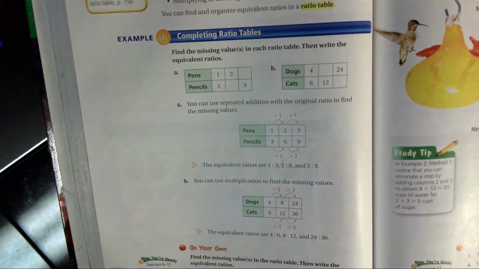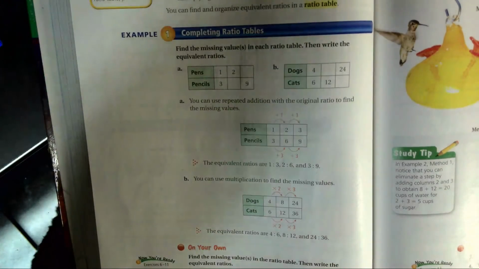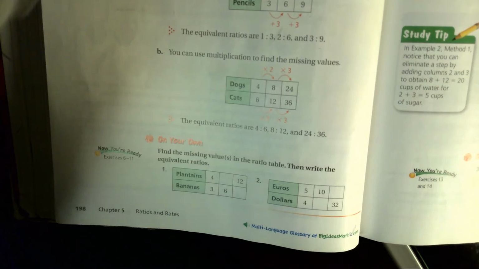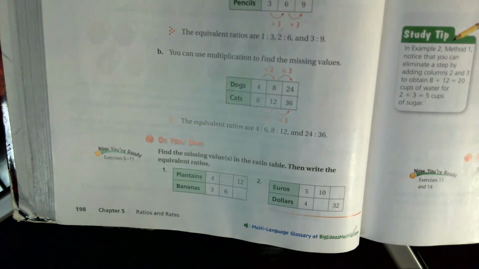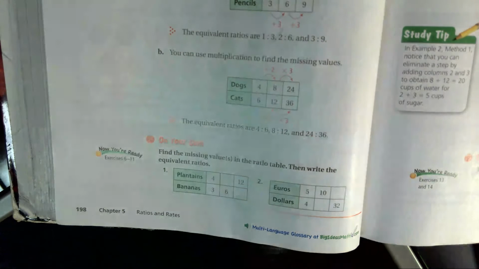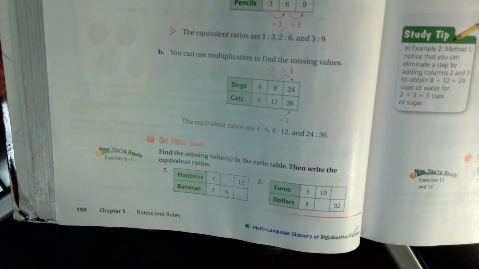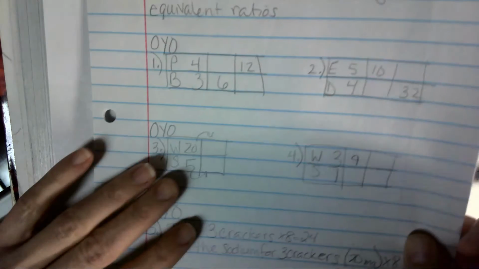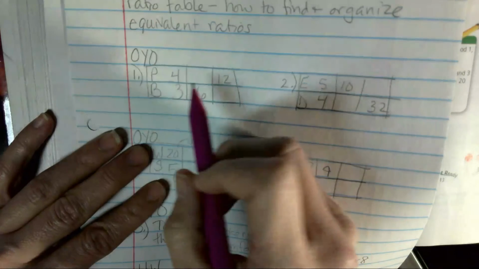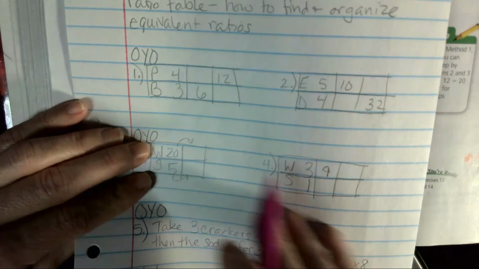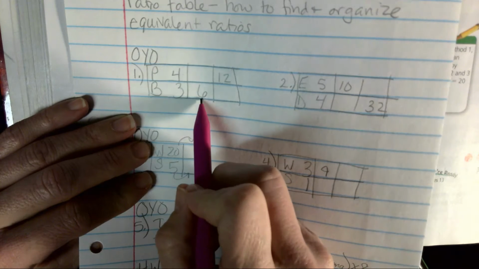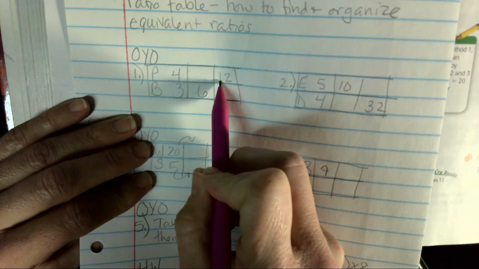Let's go ahead and look at the on your owns, number 1 and 2. Okay, we've got plantains and bananas. I'm just filling out the ratio chart. So here is my ratio chart for plantains and bananas. And I kind of have to figure out, I know that this is going to be a 6 and this is going to be a 12.